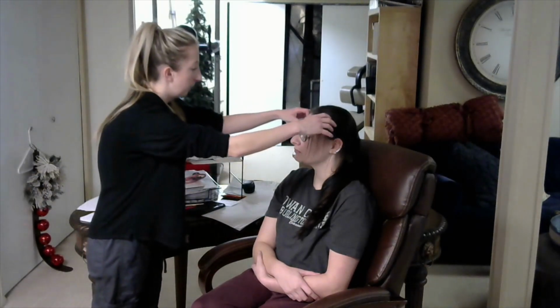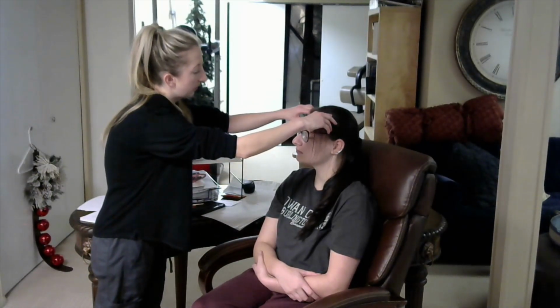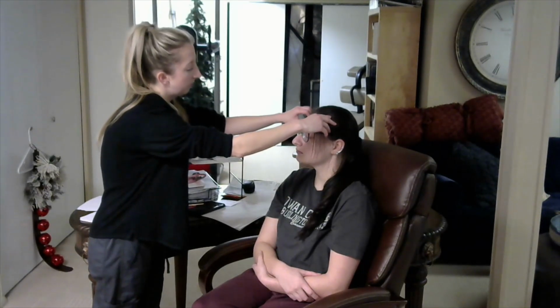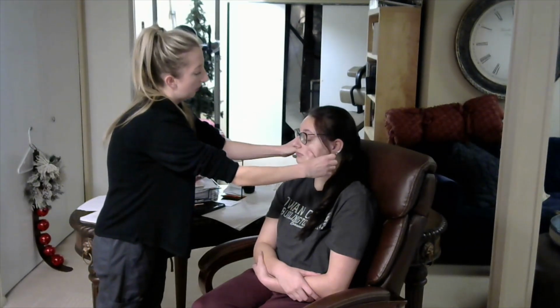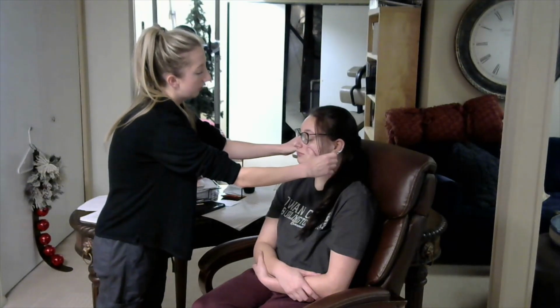Good. This was checking for any obstructions, any discharge, or any nasal polyps or rhinitis. Next, I'm going to palpate the sinuses. I'm going to begin by asking the patient to relax their face. I'm going to take my thumbs and press up onto their eyebrows underneath of them to see if there's any pain, any tenderness, any lumps, or any firmness underneath of the skin.